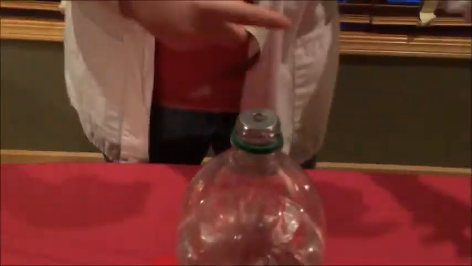Get some duct tape and take the 2-liter bottle that is not filled with water and place it on top. Start taping it. Make sure it gets really tight so no water will leak out. You might need a second strip to make sure it is sturdy.